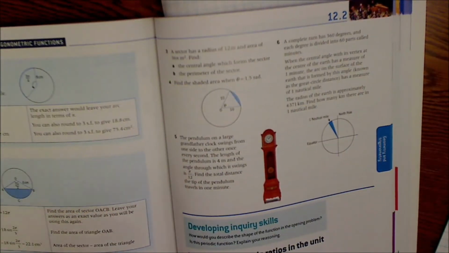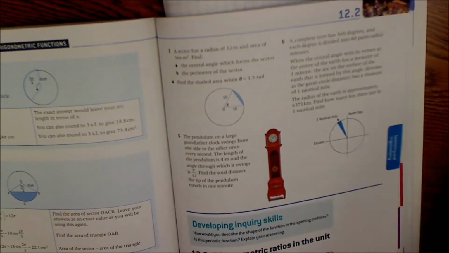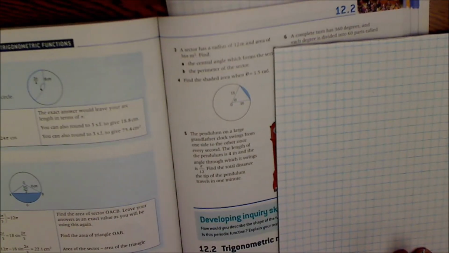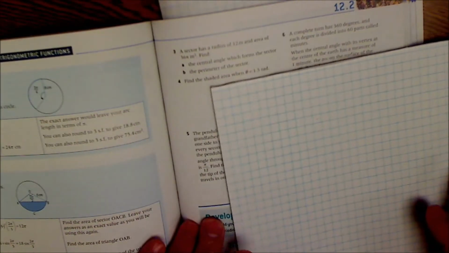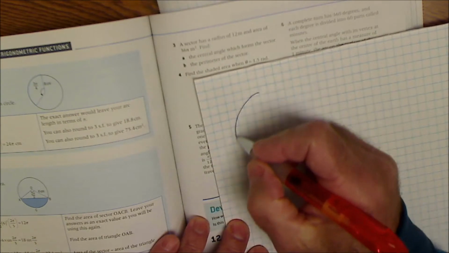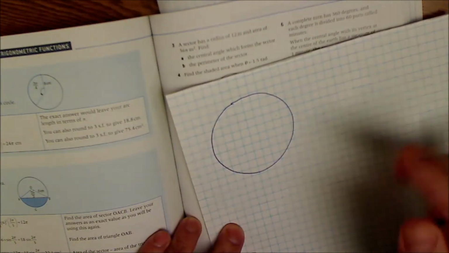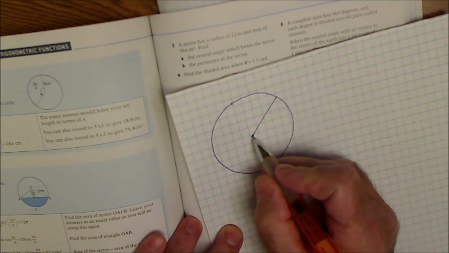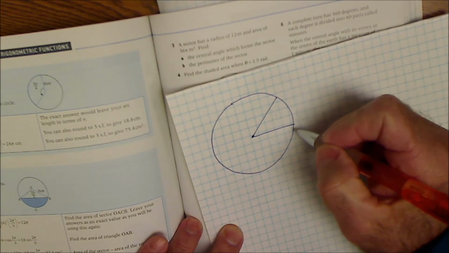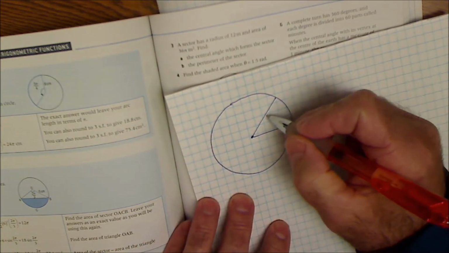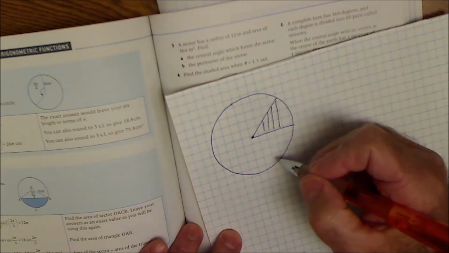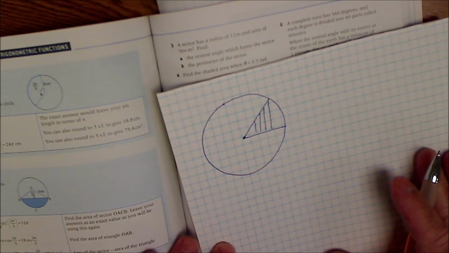And then we'll turn our books to section 12.2. And this is really lengths, sectors, segments, arcs. And before I do any of these, let me just go over some of these definitions. Here's a circle with its center point, its radius, and then this right here is a slice of pizza. That's called a sector. The area of that sector right there is the area of the whole circle multiplied by the ratio of what you want over the total.